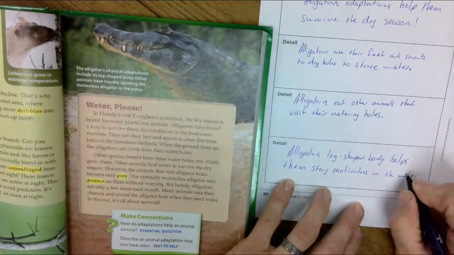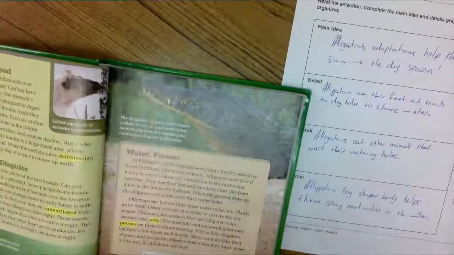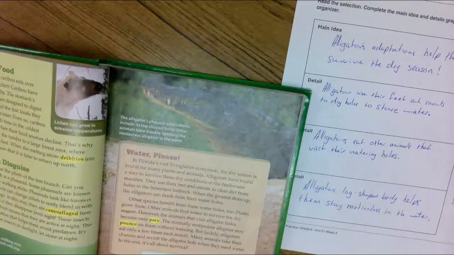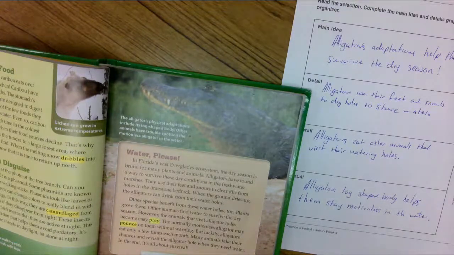Now, if you've ever seen a National Geographic about alligators, they stick just their nose and their eyes above the water. You can barely see any of them, and their legs are below the water, swimming towards their prey, and then, well, the animal bends down, takes a drink of water, and snap! That's lunch for the alligator.